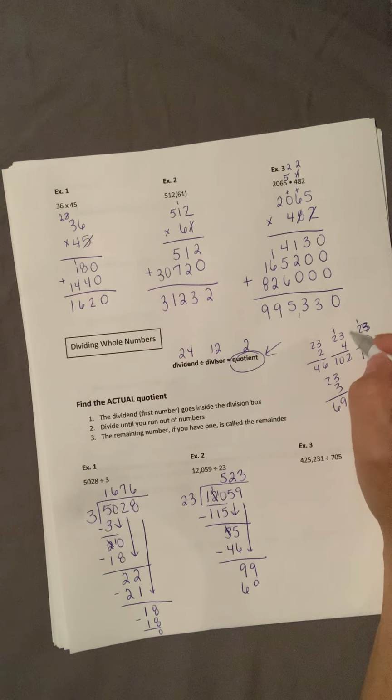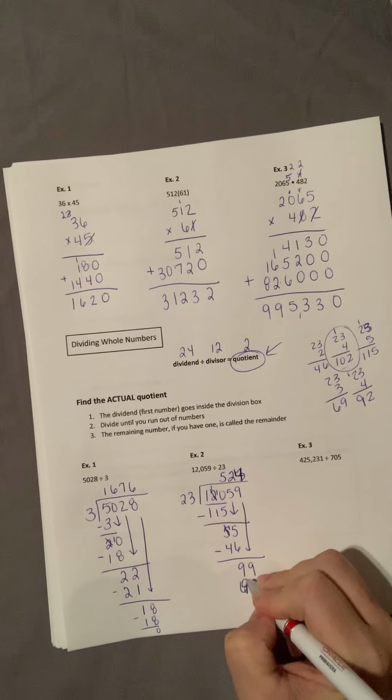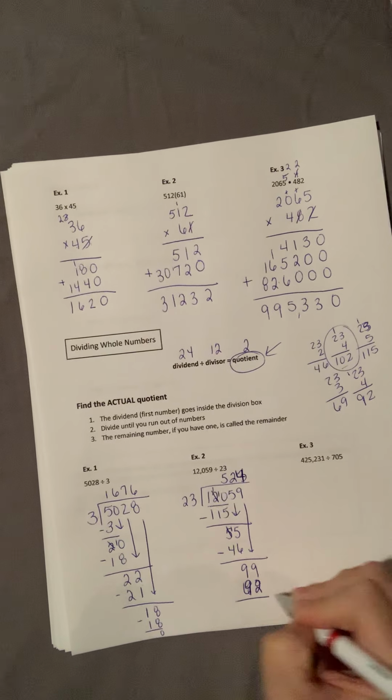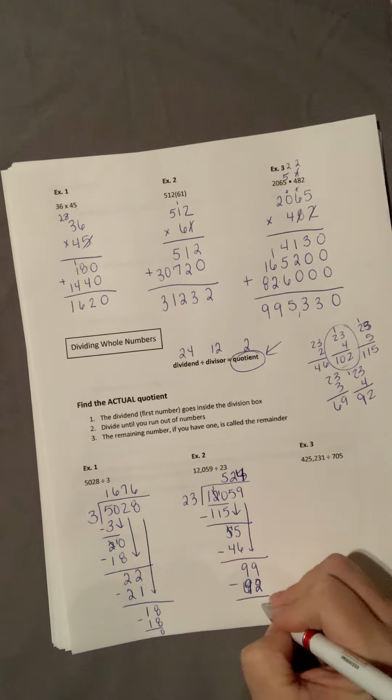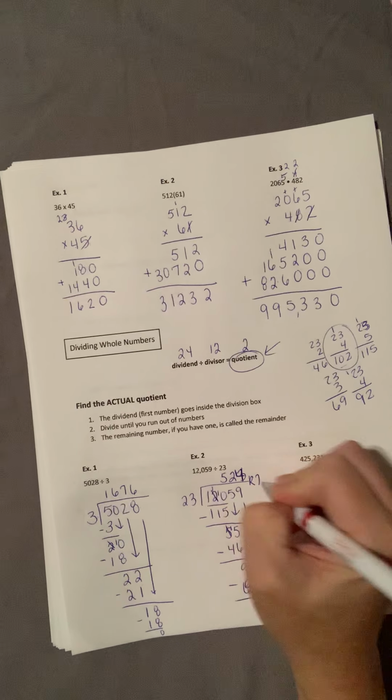Oh, this is not 102. I made a mistake right there. 23 times 4, 8 is 92. So this is going to be a 4, and this is going to be a 9 and a 2. Subtract, you get 7. So since I'm out of numbers, that means I'm going to have a remainder of 7.